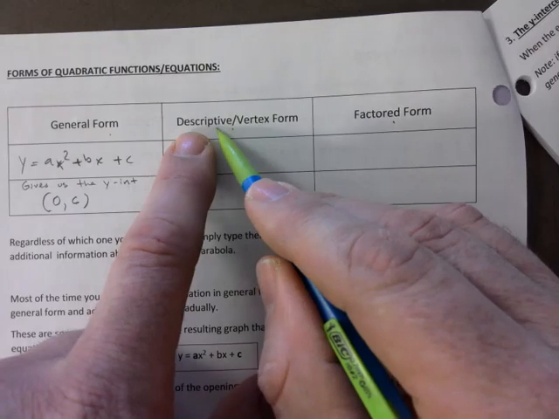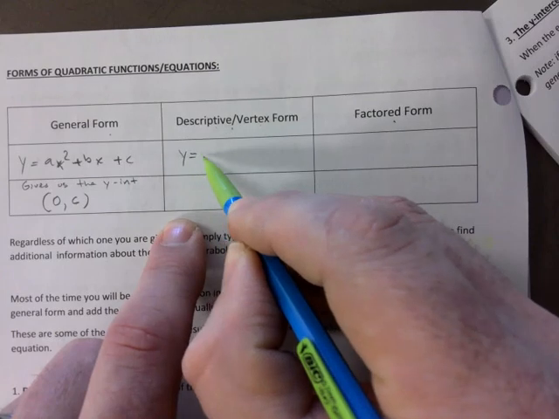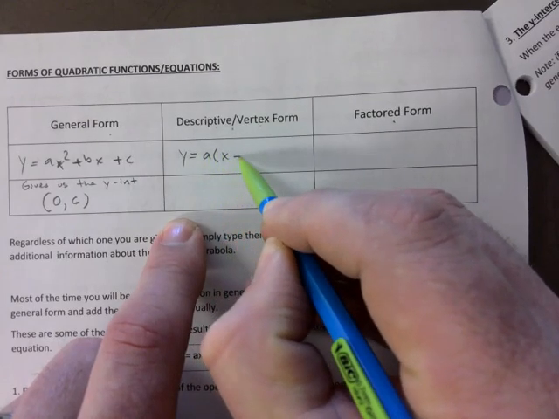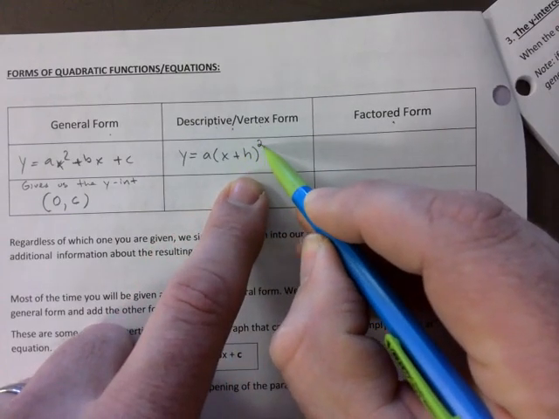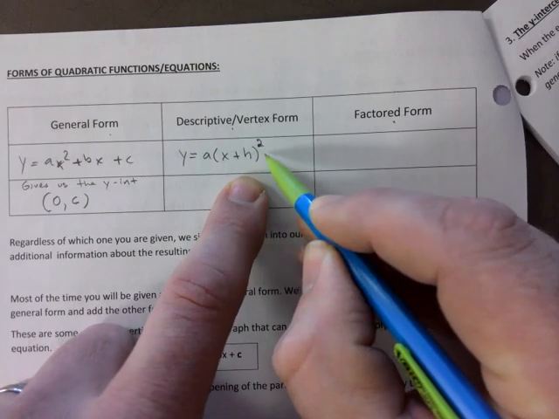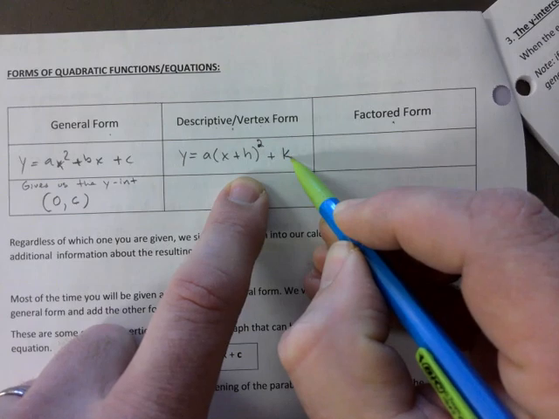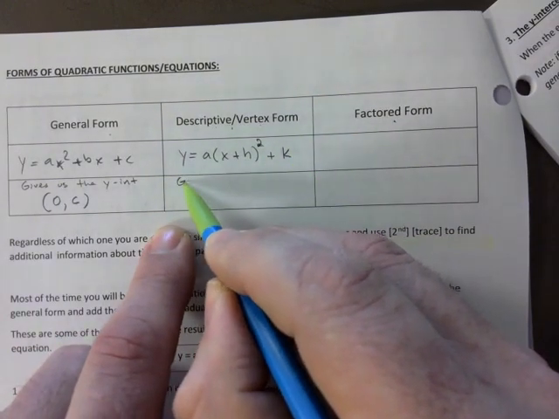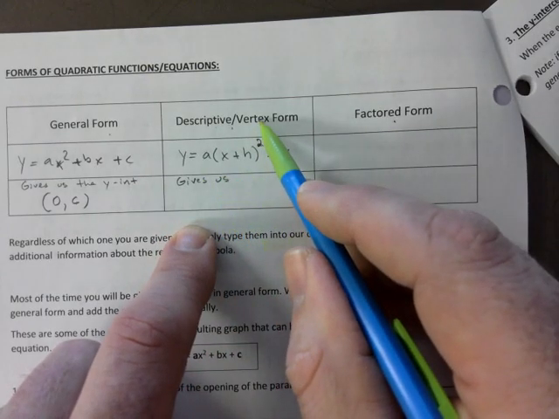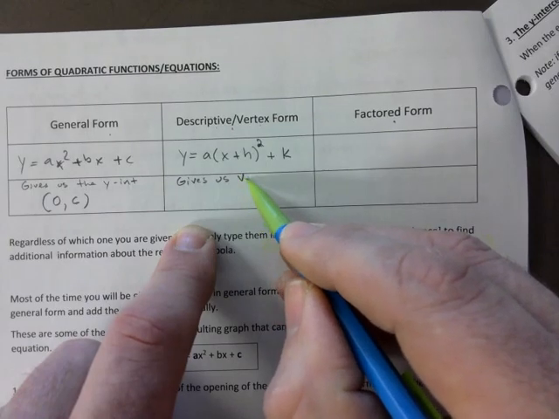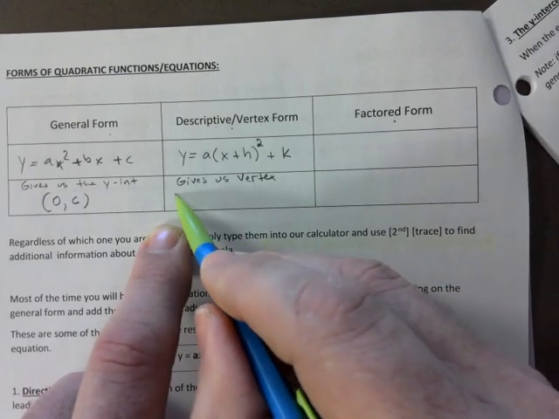Then you have got the descriptive or vertex form. This one looks like this in general. Watch this. It has the square on top of the bracket plus k. This one gives us, what is it called? It's called vertex form, right? So what do you think it's going to give us? Yeah, the vertex. And here's where it gets a little tricky.